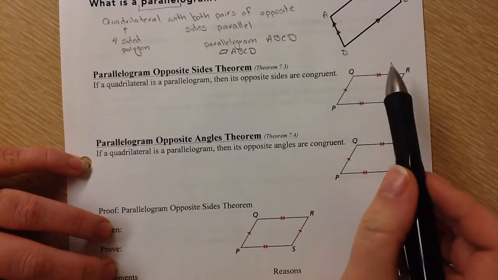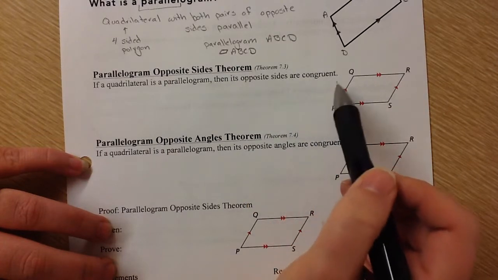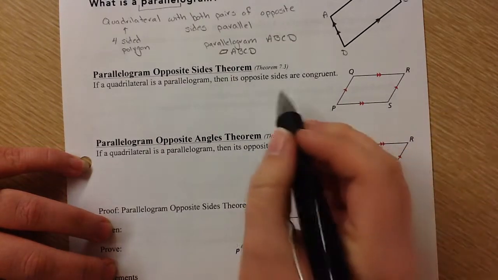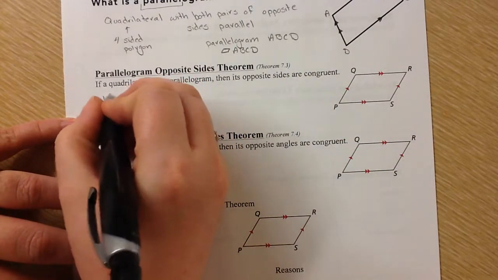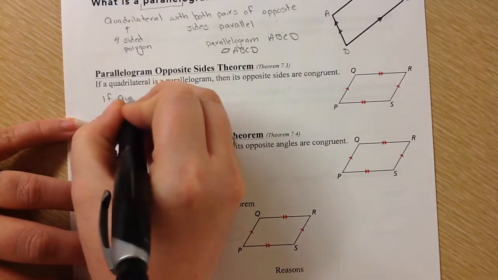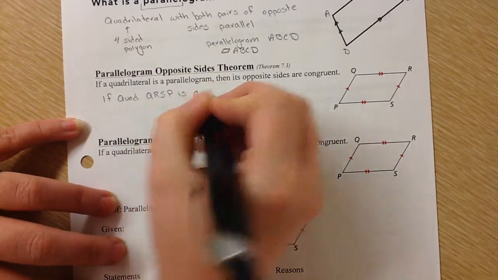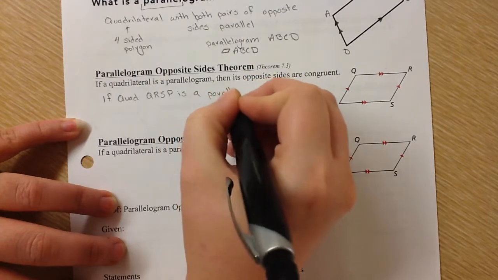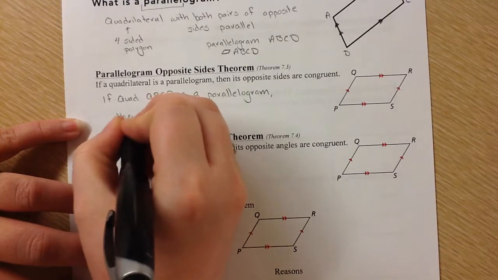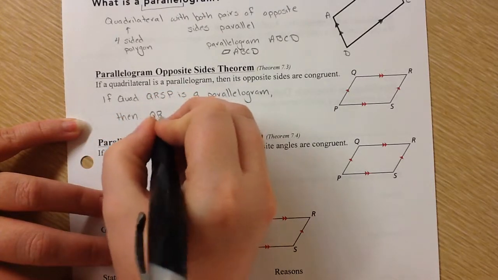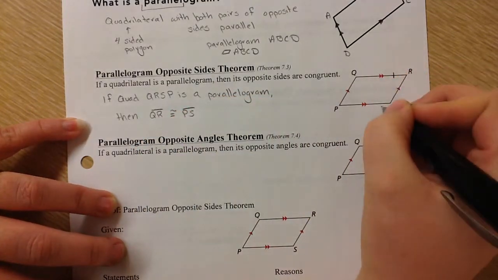For our parallelogram opposite sides theorem, if a quadrilateral is a parallelogram, so we start off knowing that it is a parallelogram, which means opposite sides are parallel, then its opposite sides are congruent. So if quadrilateral QRSP is a parallelogram, then I know that segment QR is congruent to PS.